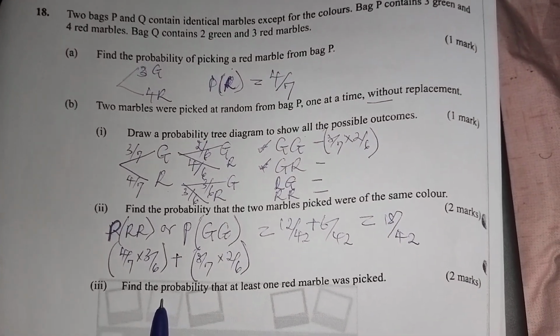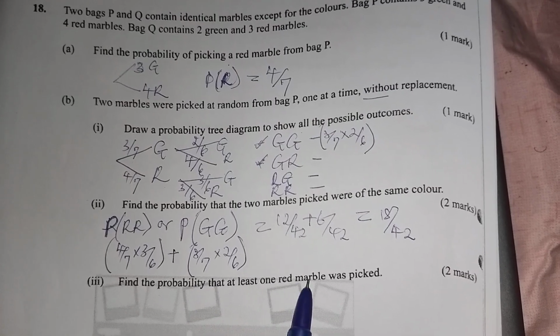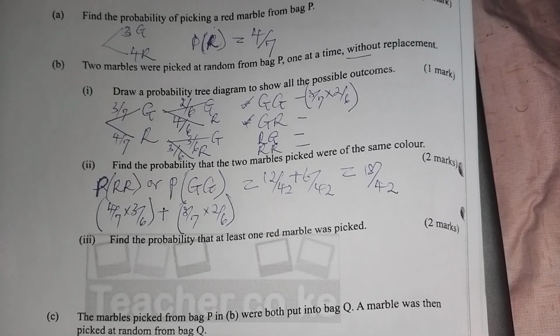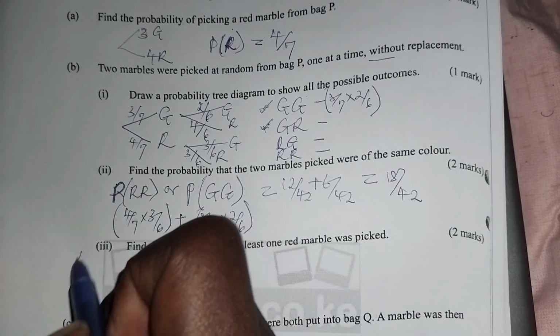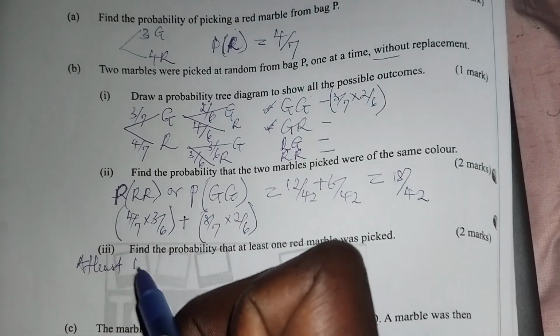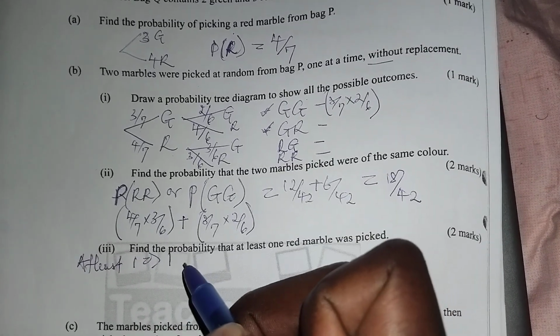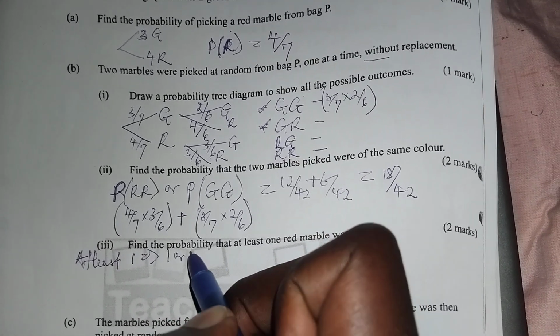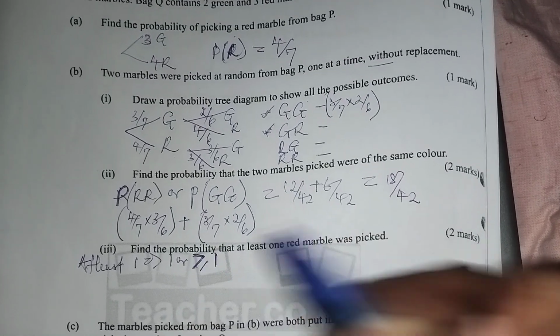Then the next part: find the probability that at least one red marble was picked. When they say at least one, it means it is either 1 or greater than or equal to 1.